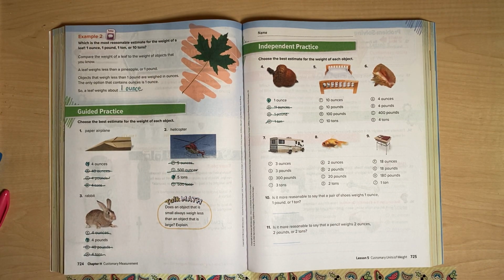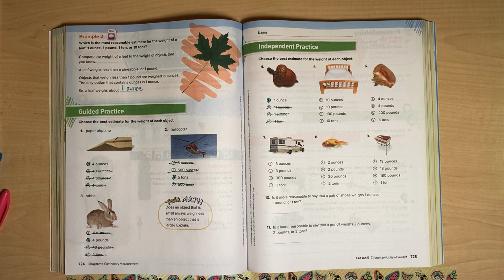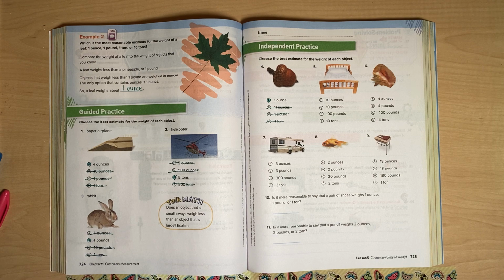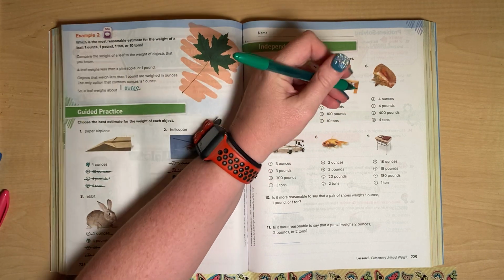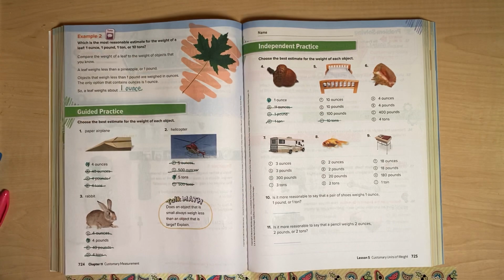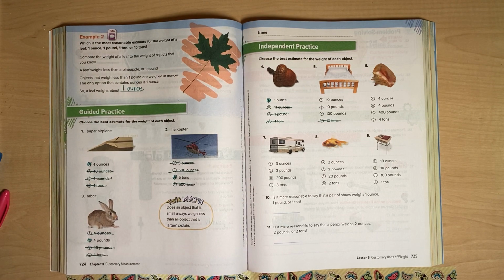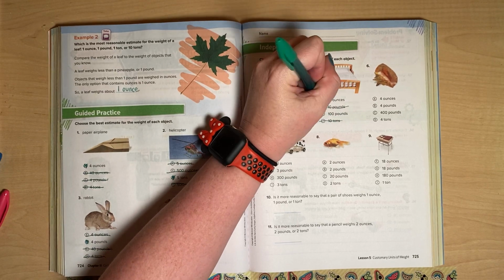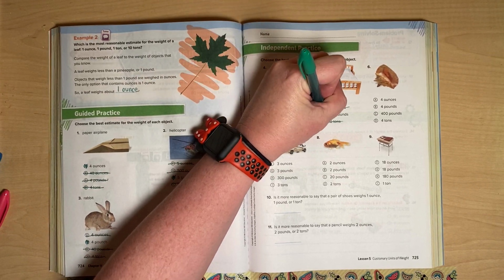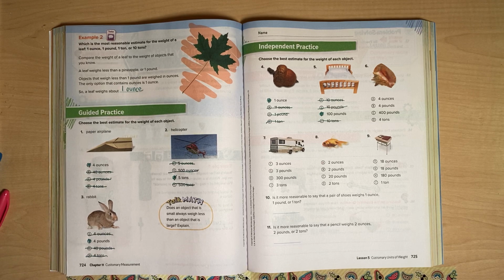Okay. Question 5, a bed. All right. A bed, is it 10 ounces, 10 pounds, 100 pounds, or 10 tons? So 10 tons would be the size of about 10 cars. Now that would be a very large bed, and I'd probably love that, but I don't think this bed is that big. 100 pounds. That sounds maybe right. 10 pounds. 10 pounds is only about the size of 10 pineapples. I think that's too small. And then 10 ounces is definitely too small. So I think my best answer here is probably 100 pounds.